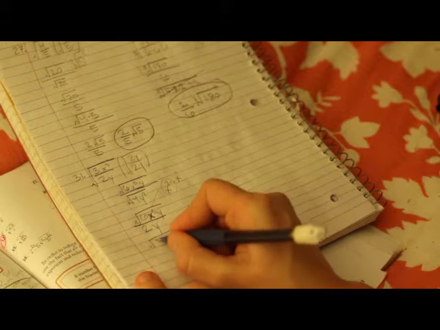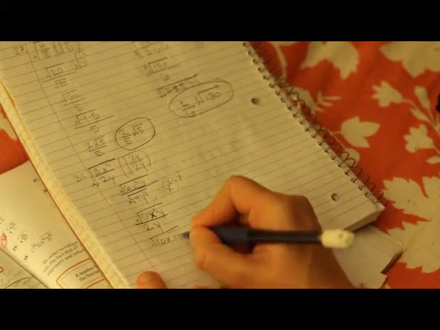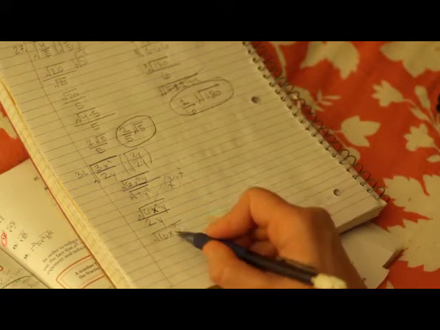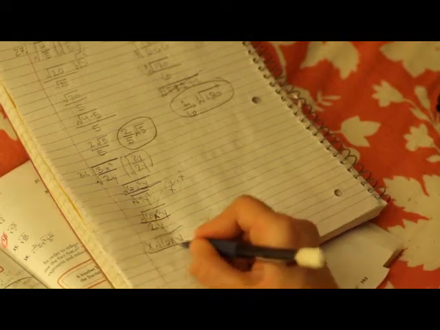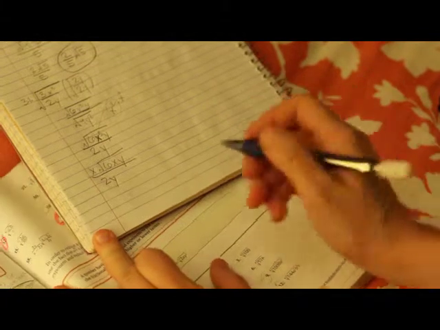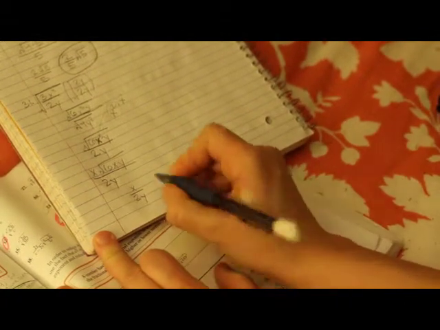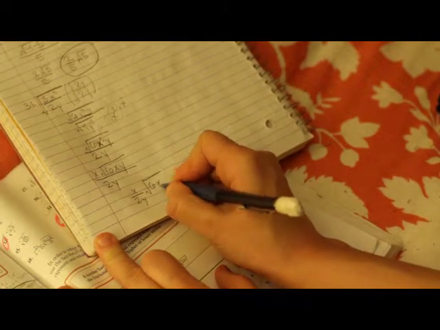So the 6 will stay under. Just the x to the 1 will stay under, and the y will stay under. But the x squared comes out from under the radical to make simply x. All over 2y. Alright, let's write it the way that makes Abeka happy. x over 2y times the square root of 6xy.